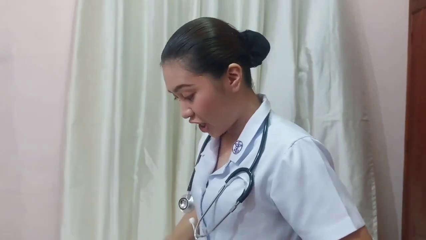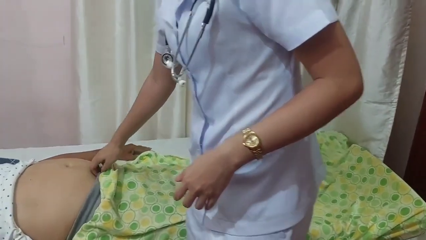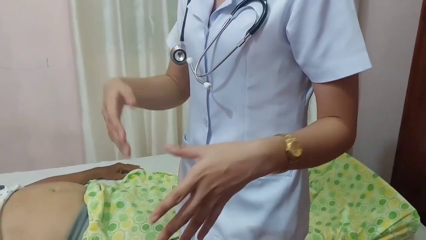Okay, now to proceed for the third maneuver, or what we call the pollex grip. We are doing this third maneuver because here we will be able to know and feel the presenting part in the symphysis pubis of the patient. Also, in the third maneuver, we will be able to know if that presenting part is already engaged or not.